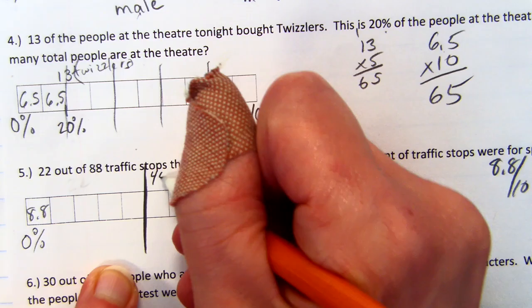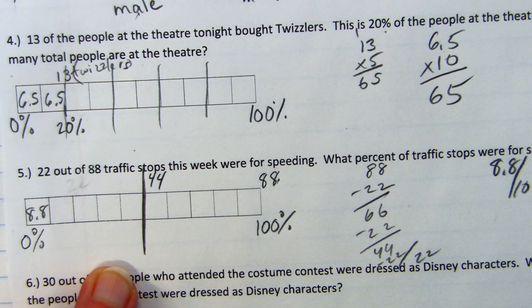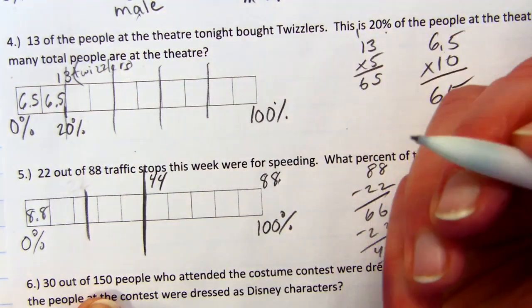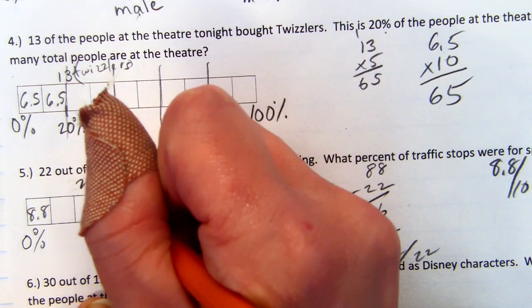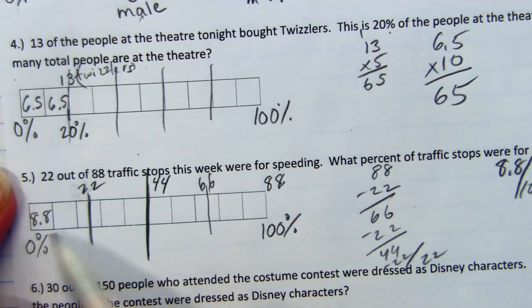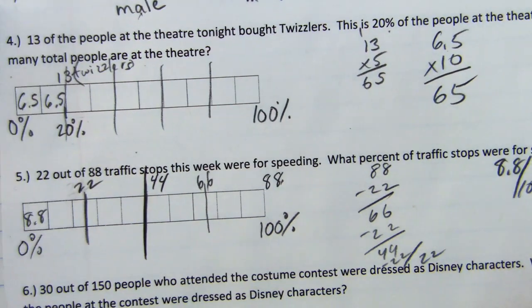Let's just break it in half. What's half of 88? 44. Maybe I can break it in half again. If I take 44 and break it in half again, which is going to be right here, then I'll get 22. And then I could do it over here and put C.